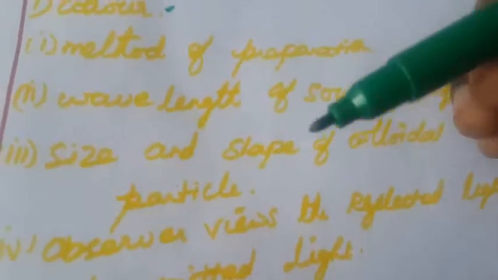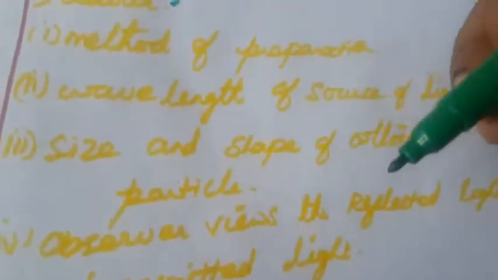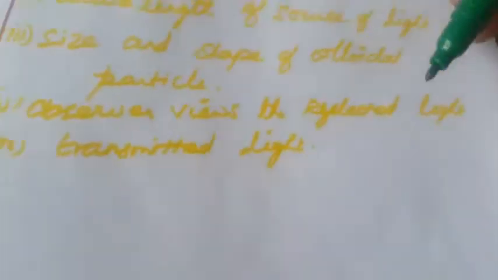Next is the size and shape of the colloidal particle. The color also depends upon the size and shape of the colloidal particle. Another factor is the observer's view of the reflected light or the transmitted light. So the color mainly depends upon the source of the light, and the light that is absorbed, reflected and transmitted. That is the main point about the color of the colloidal solution.